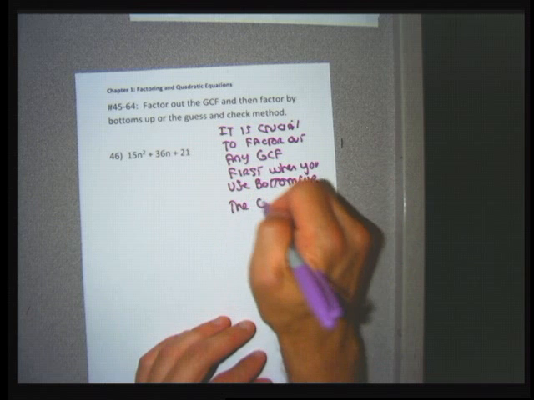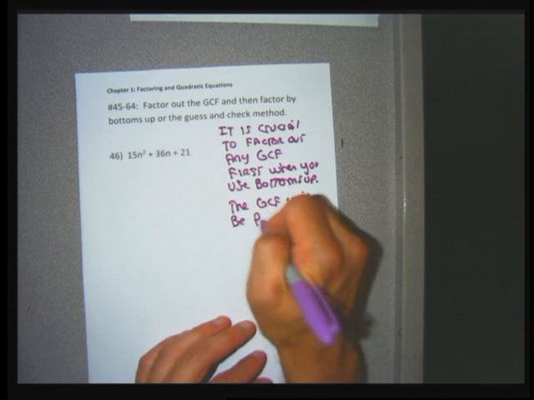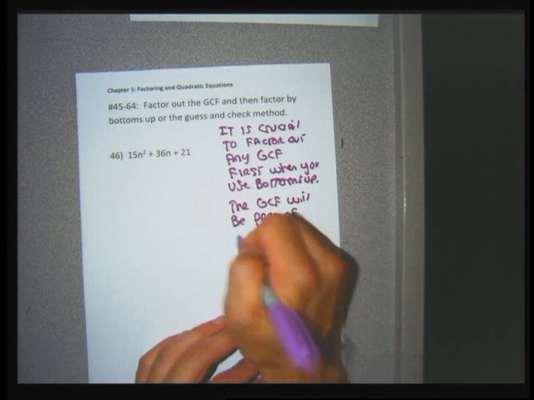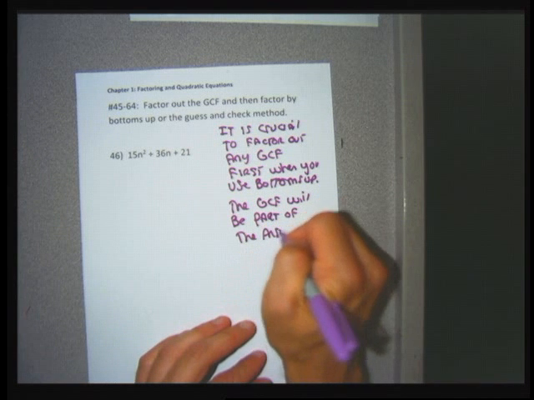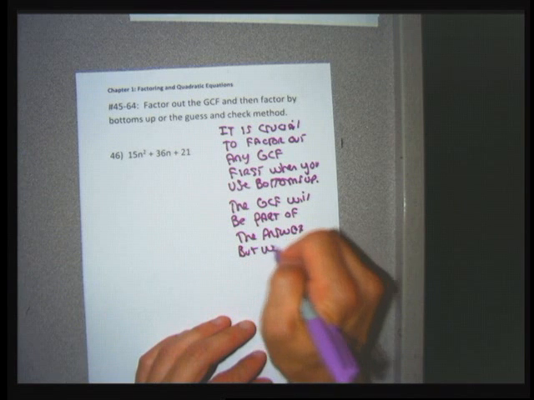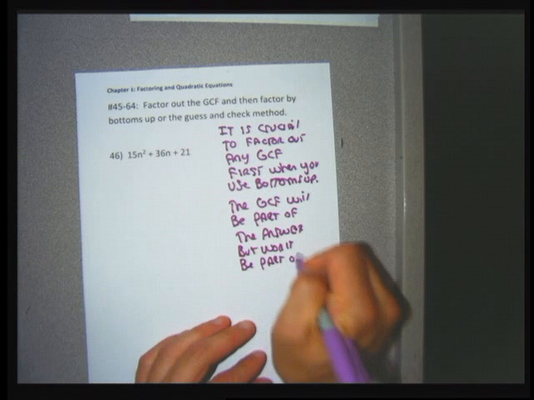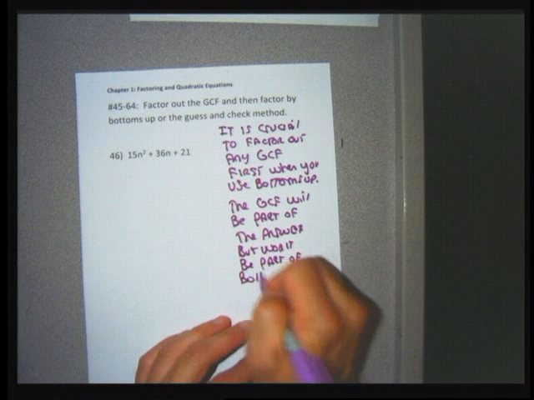The GCF will be part of the answer, but won't be part of the bottoms up part.